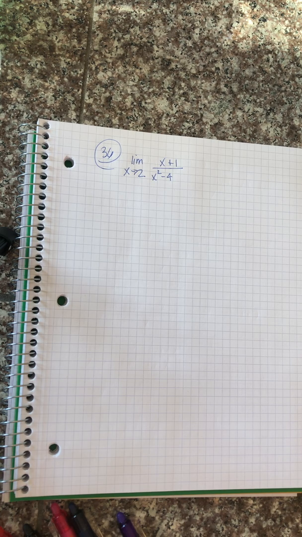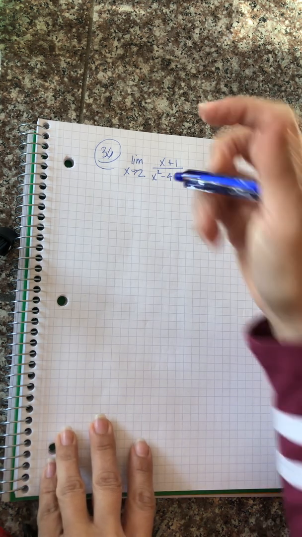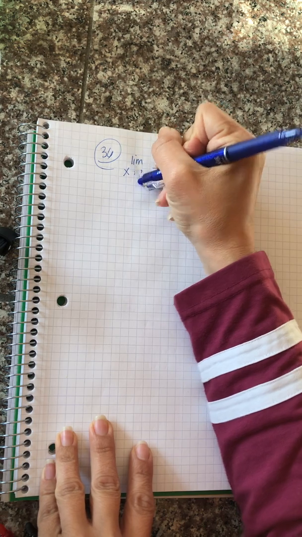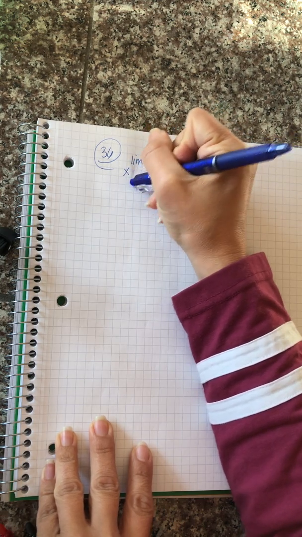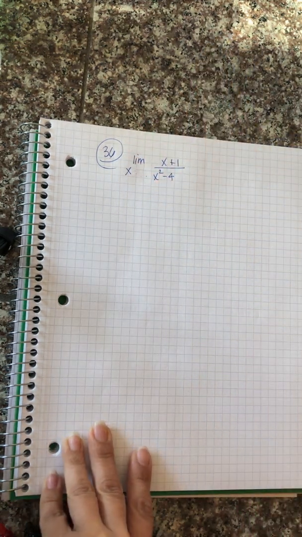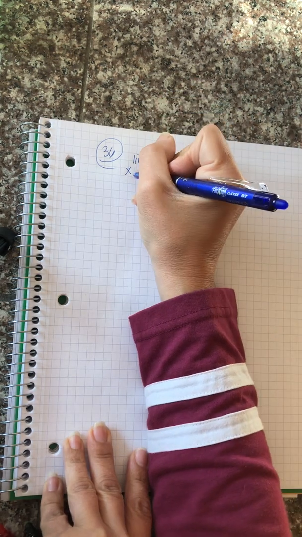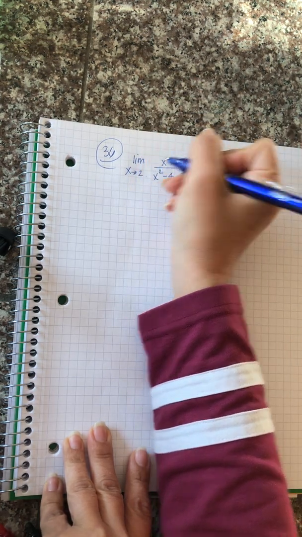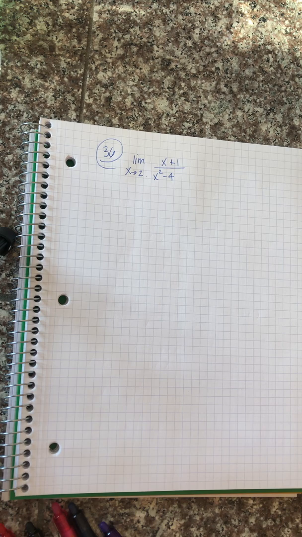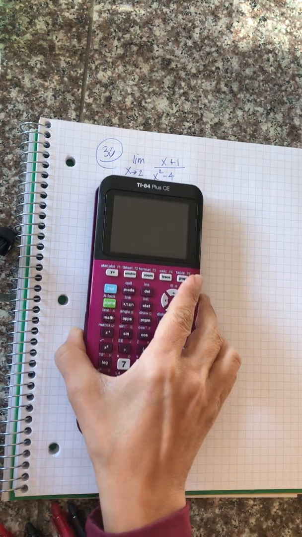Great, plug in, doesn't work. Sorry, this is pretty bad handwriting. I'm using my nifty, handy dandy new erasable pens. Very excited about these. Okay. You can factor. It's not going to do any good because nothing reduces out. So let's plug it into our calculators.